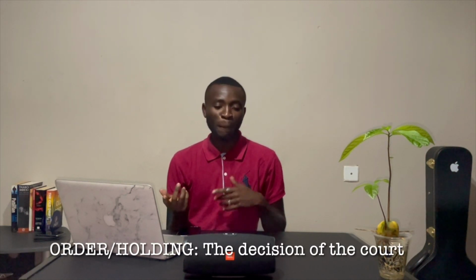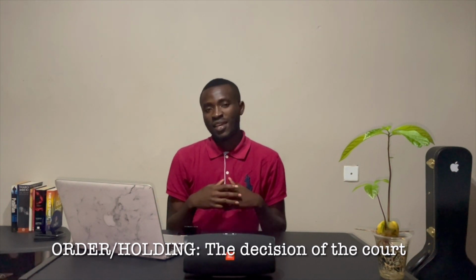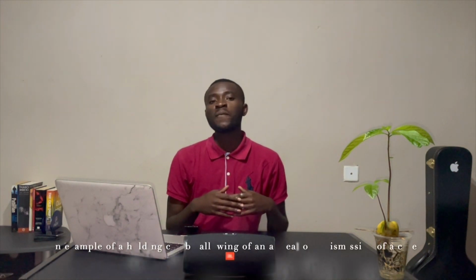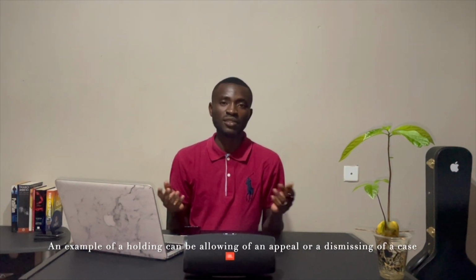After the obiter, you come to the last component of the case summary, which is known as the order or the holding. The holding is simply the last part. What did the court rule in a particular case? What was the judgment? Did the courts convict? Did they acquit? Or did they say a certain element of the law was not proved? That's what you find in your holding. Your holding is the final part of your case summary.